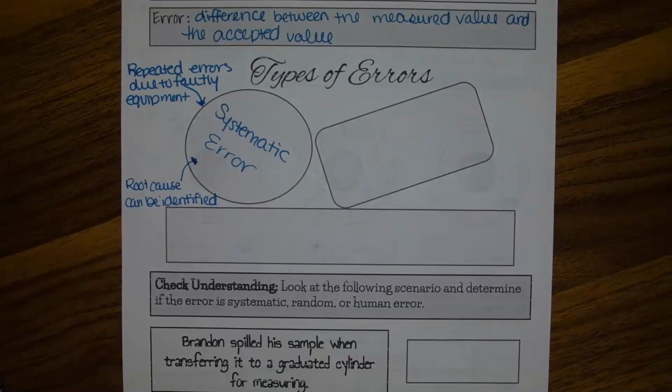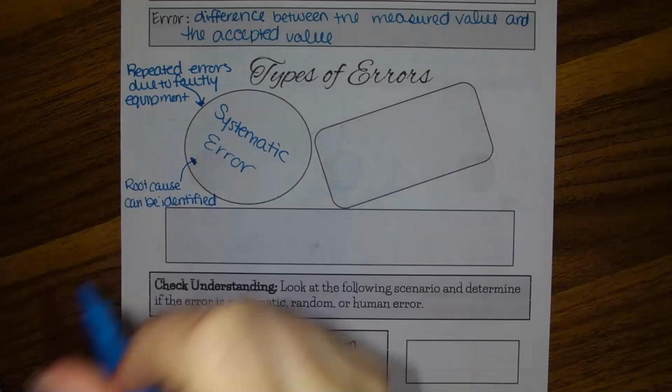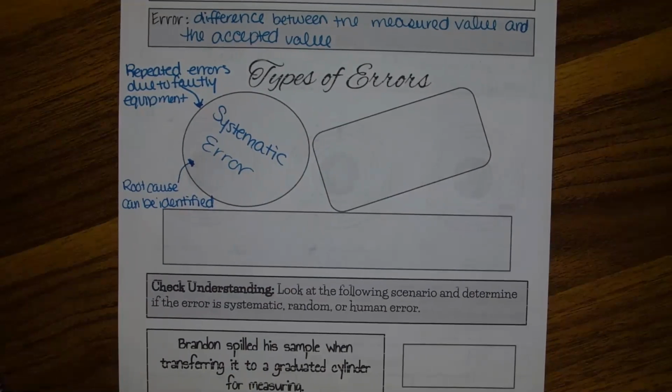Or the 12-inch ruler was made short and he realizes his sample is incorrect, and that means he needs to look at what's going on with the system. But generally, it can be determined that there's a root cause that we can find easily.